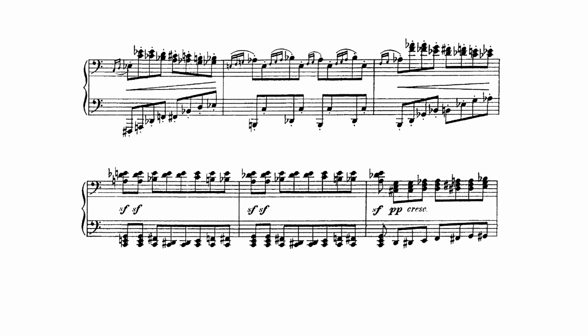But let me take you a bit further to another passage, where Prokofiev uses another counterpoint technique. The theme is in the inner voices, and the left-hand theme is an inversion of the original.